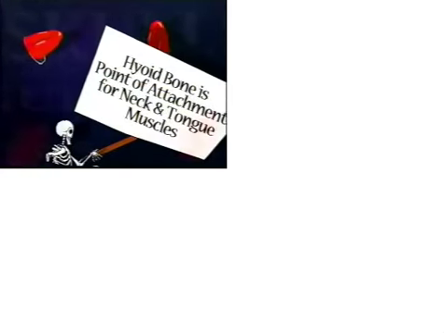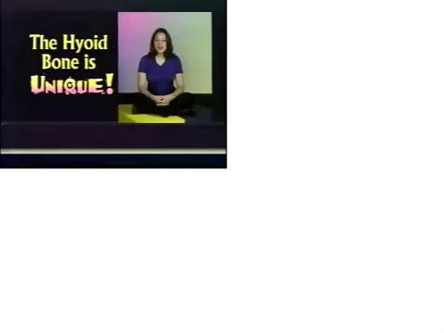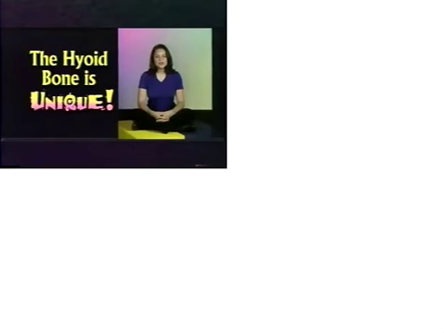The hyoid bone serves as a point of attachment for a bunch of neck and tongue muscles. It also acts as a movable base for the tongue. The hyoid bone is a unique, almost sad bone.